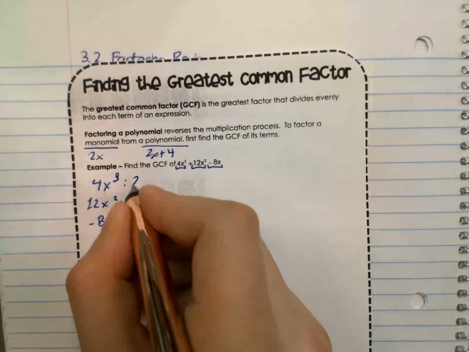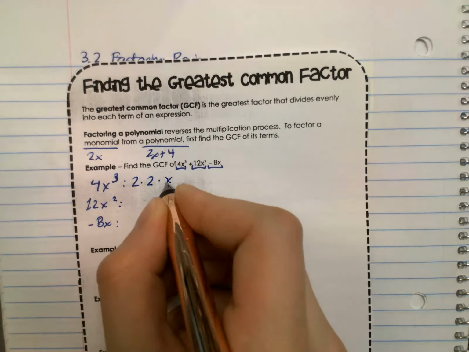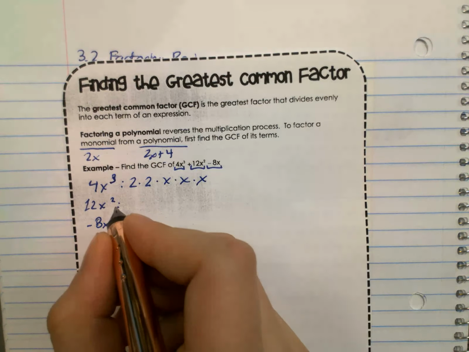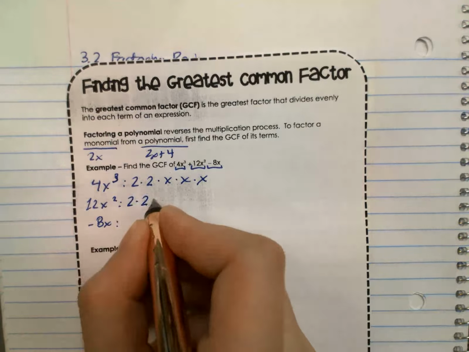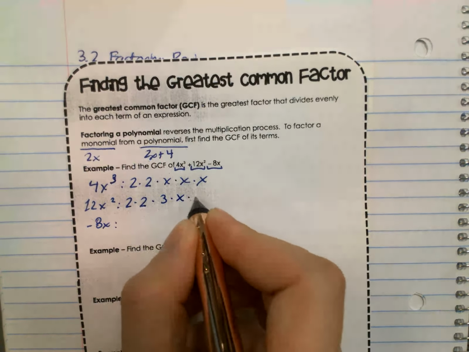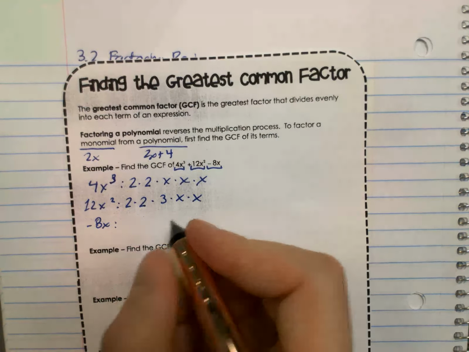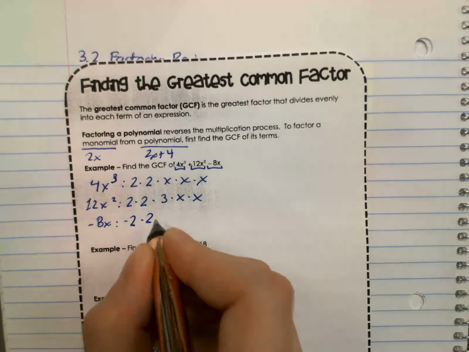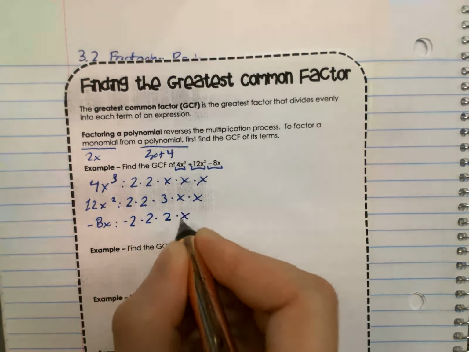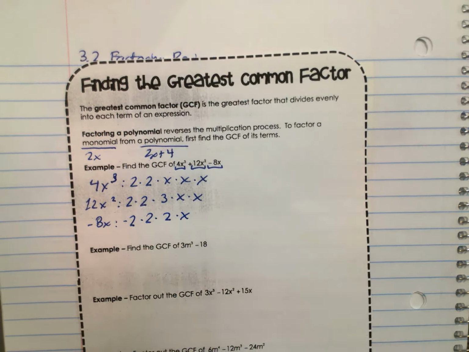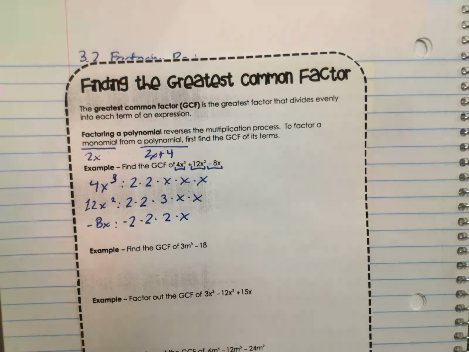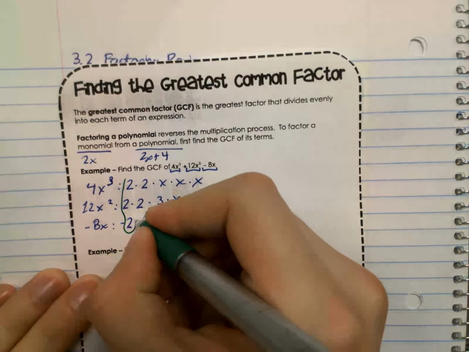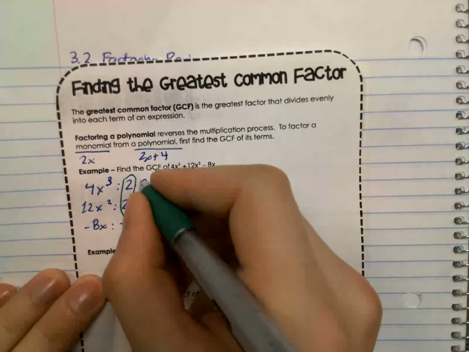So we've got 2 times 2 times x times x times x. For 12x squared, we have 2 times 2 times 3 times x times x. For negative 8x, we have negative 2 times 2 times 2 times x. Notice the negative only happens once. Then, after we do that, we circle up everything that has dance partners, or sets of 3 in this case.